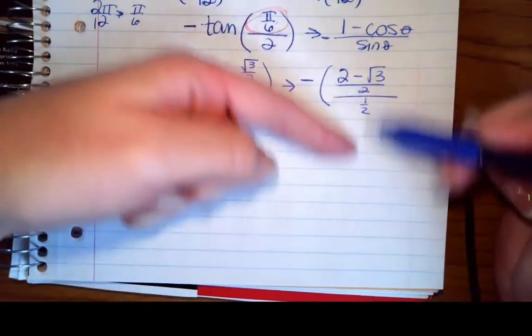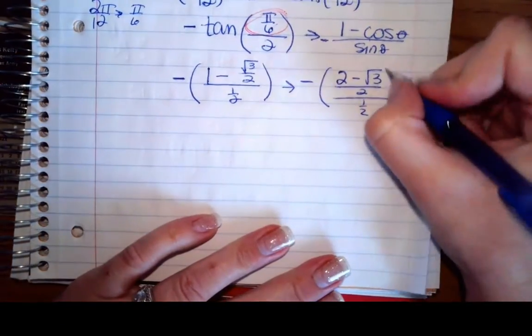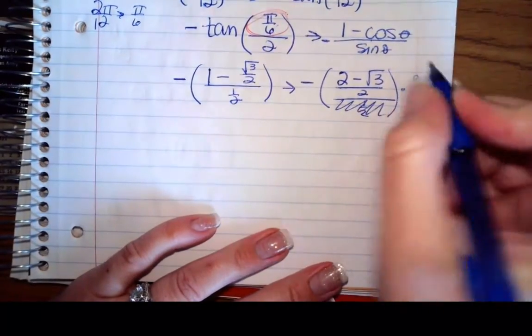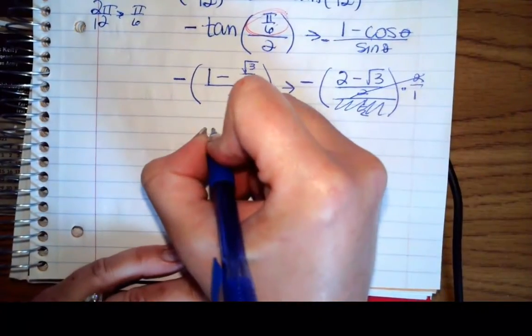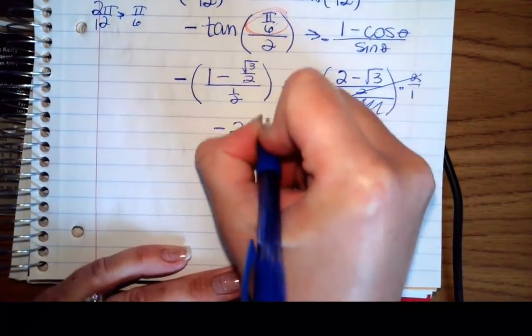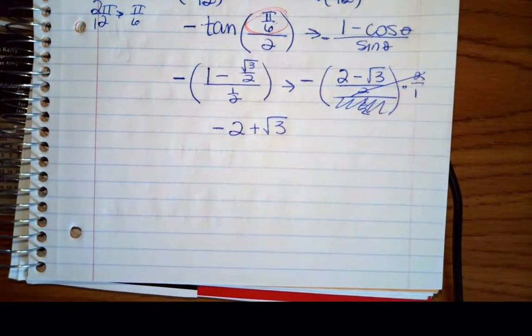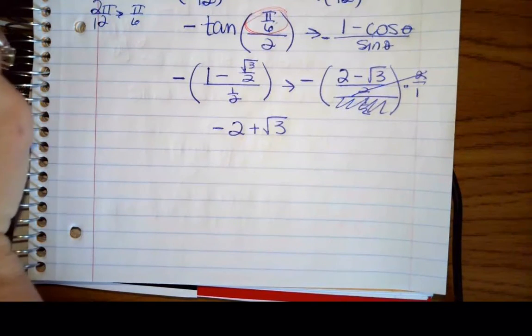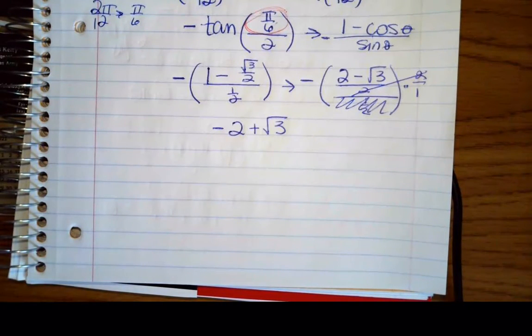Which means I'm going to flip and multiply this thing. So that's going to turn into times 2 over 1, which means those 2's reduce, and I end up with a negative 2 plus root 3. Negative 2 plus root 3. All right, so let's try a couple more, and then I'll probably have to finish this up on a third video.